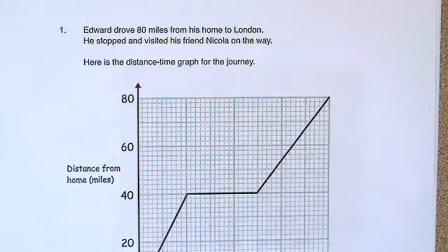So this is your graphing intervention to help you understand motion graphs just a little bit better. Okay, so your assignment for today is to look at these graphs and answer the questions. So let's look at this first graph.